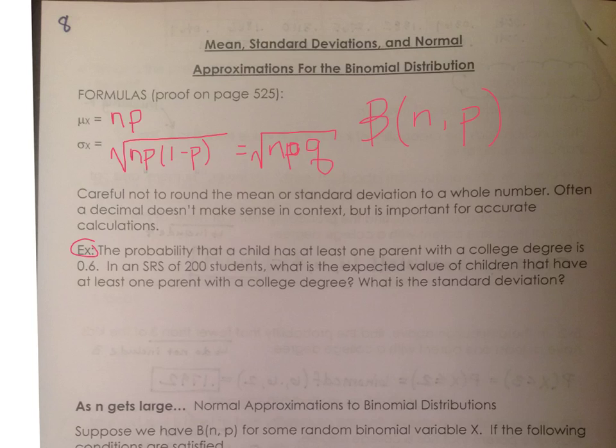So if we look at our first example here, familiar topic, we have the probability that a child has at least one parent with a college degree is 0.6. Now we're going to take a simple random sample of 200 students instead of 6 students like we were before, and we want to know the expected value. So remember, the expected value is the mean of children that have at least one parent with a college degree out of that simple random sample of 200. We also want to know the standard deviation. So this is a binomial distribution, now with 200 observations, a probability of success of 0.6.